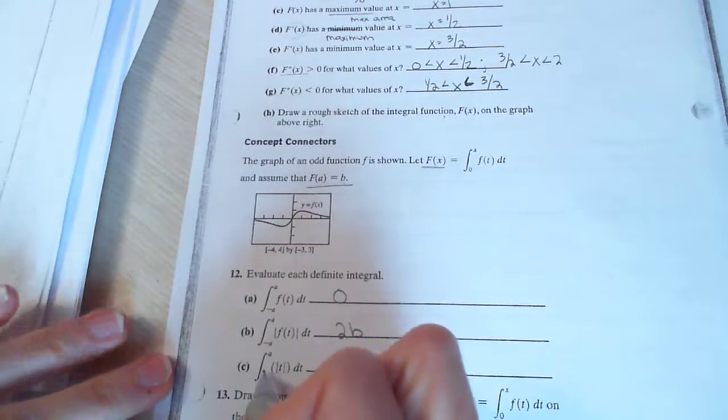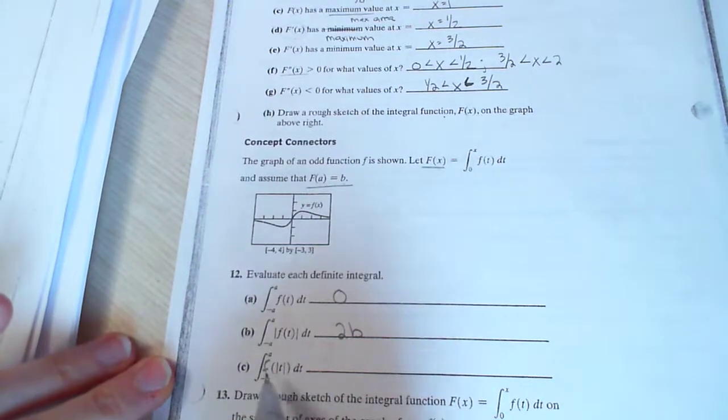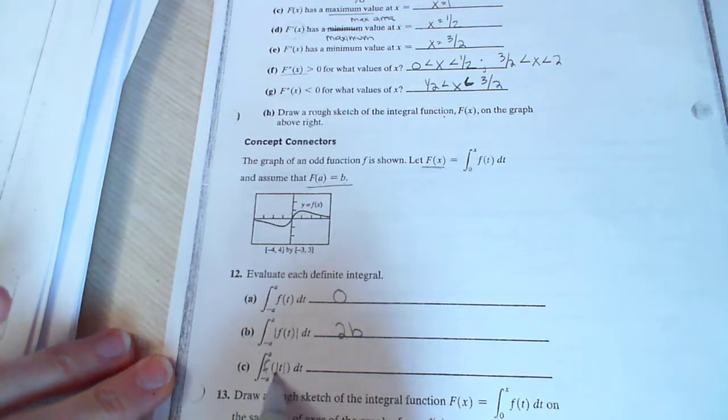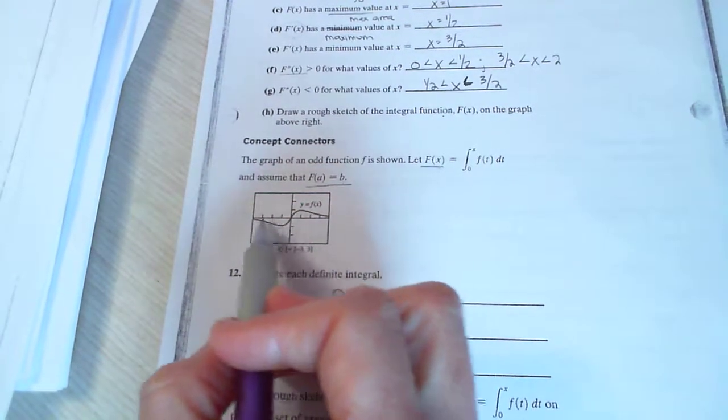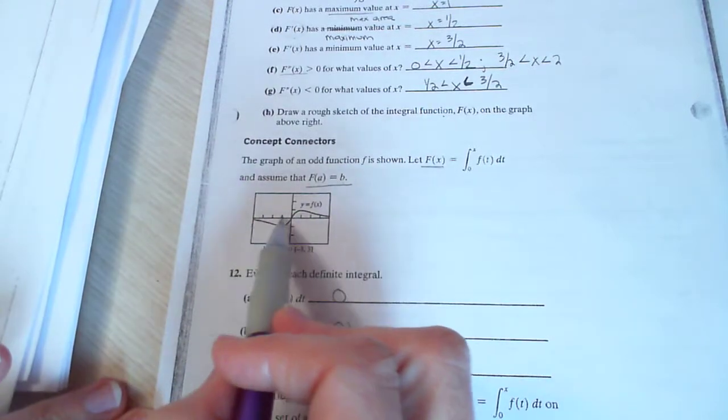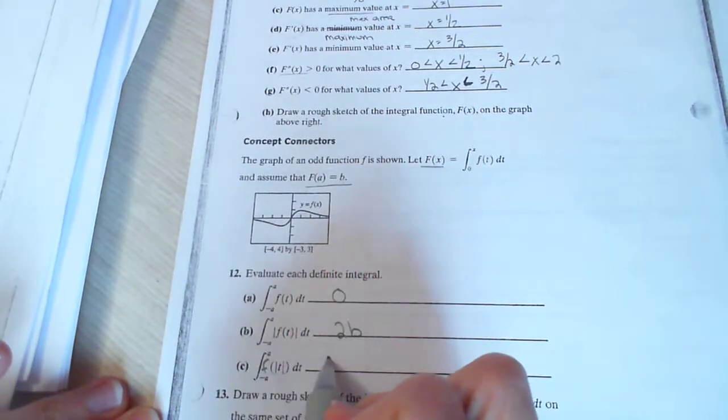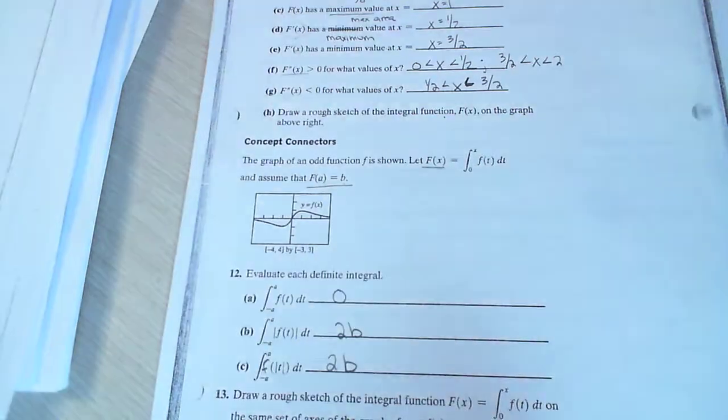Once again, this should have an F outside here. So this has got the f and then the absolute value on the variable here, or the a. Well, it doesn't matter if you absolute value the whole function or if you absolute value the a value or the x value, you're still going to get 2b.